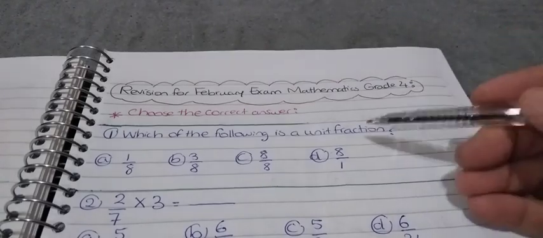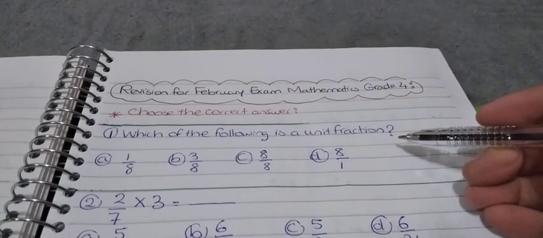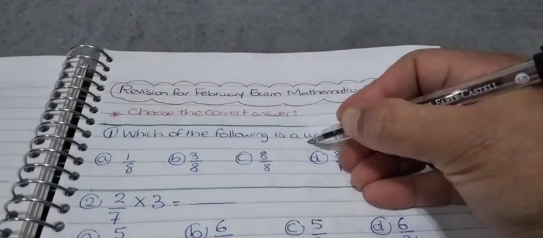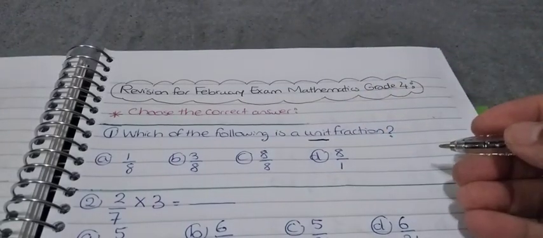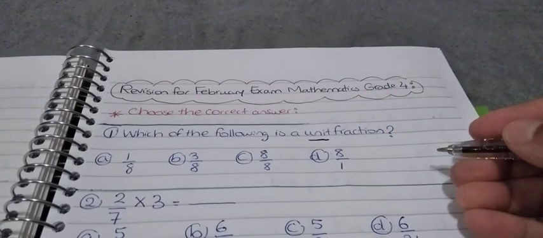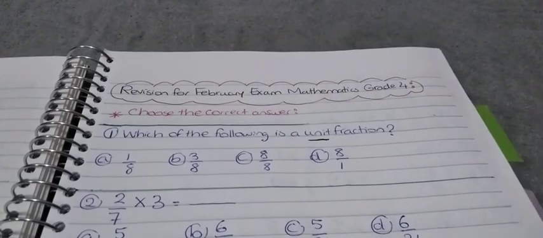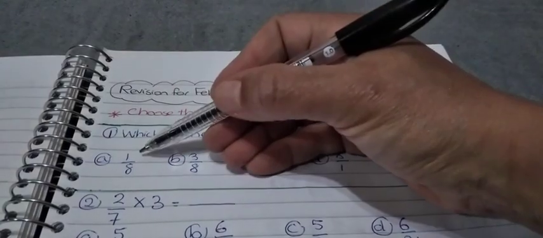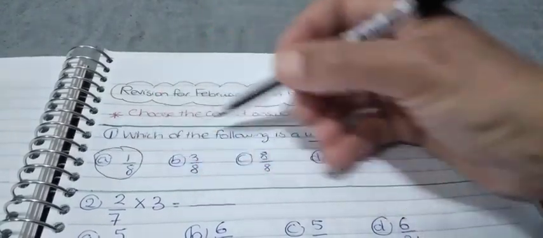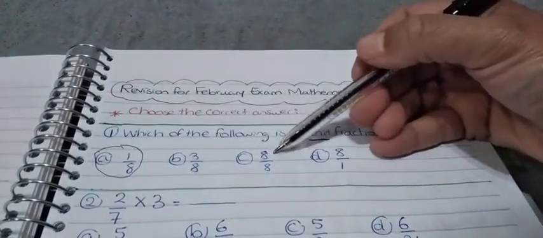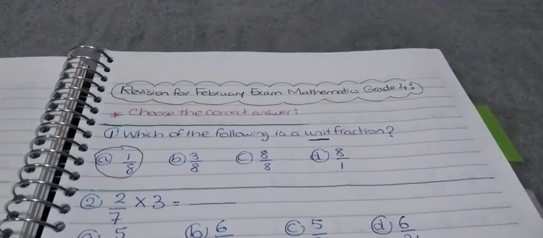Which of the following is a unit fraction? Remember my friends, unit fraction means that the numerator is 1. So any unit fraction, the numerator must be 1. So 1 over 8 is a unit fraction. 3 over 8 is not a unit fraction, nor is 8 over 8 or 8 over 1.